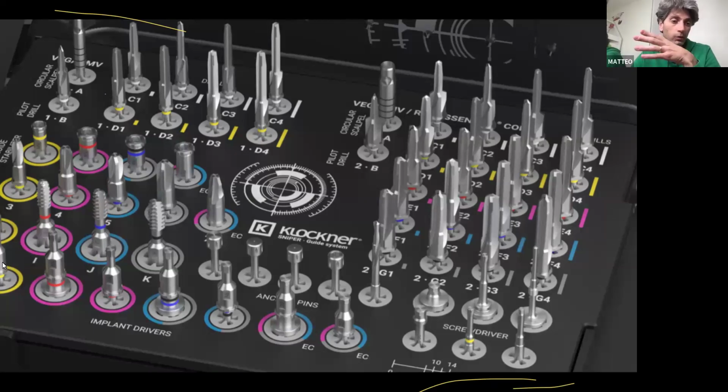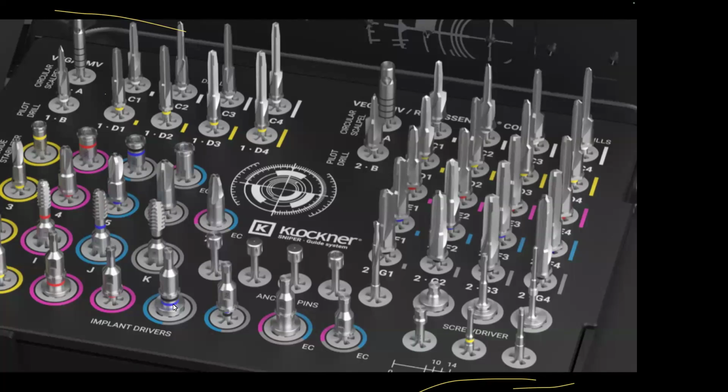With a color code: yellow is micro VEGA implant, pink or red is narrow VEGA 3.5, and blue and black is regular VEGA 4, 4.1, 4.5, 4.6 and VEGA Plus implant. Yellow is for micro VEGA, diameter 3.0 or 3.1 for VEGA or VEGA Plus, with a 0.1 millimeter difference. Red is for 3.5 or 3.6, blue for 4.0, 4.1, and black for 4.5 or 4.6.